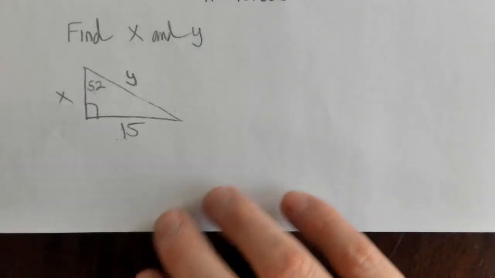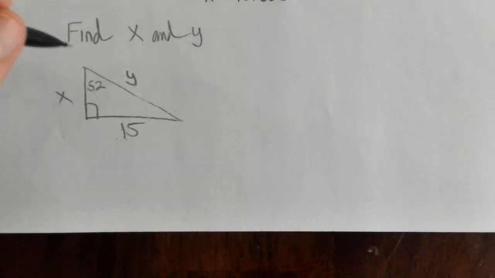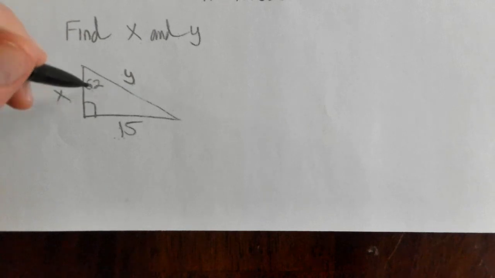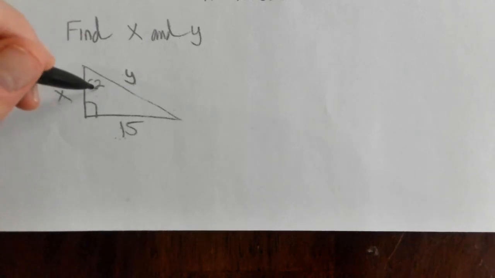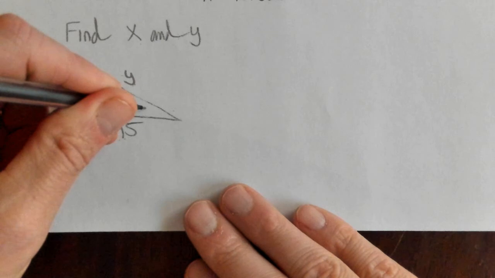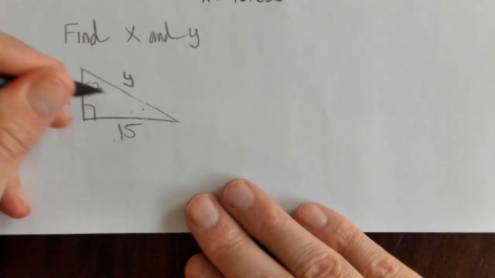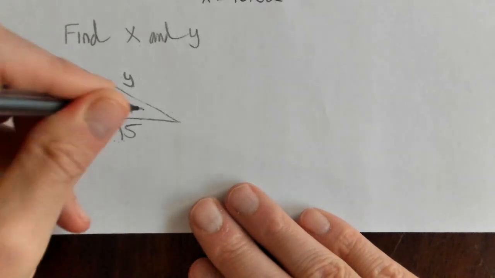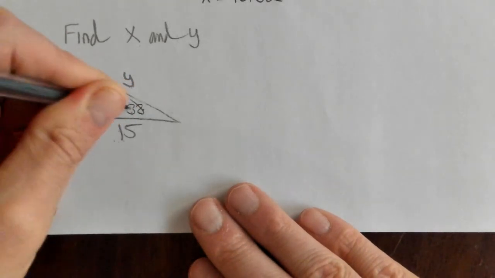Okay, so let's start with x. Let's find x first. Okay, and so when we're looking at x here, then what we can say is that my x is here. Here's my reference angle as 52. Now, there are two different ways that you can go about setting this up, because if this is 52, I can find this angle as well, right? Because remember, all three of these need to add up to 180. And so if this is 52, then this one's got to be 38, because 52 plus 38 plus 90 add up to 180.